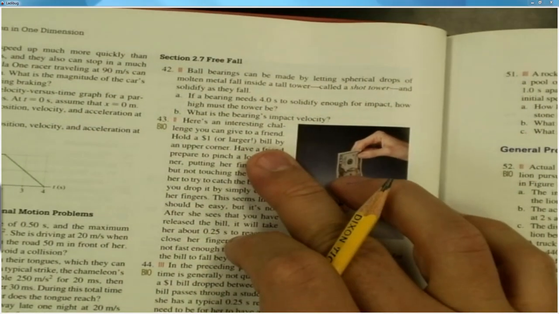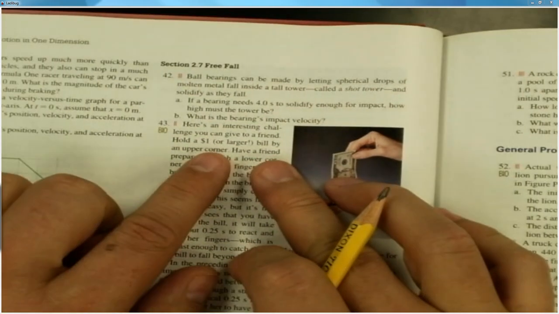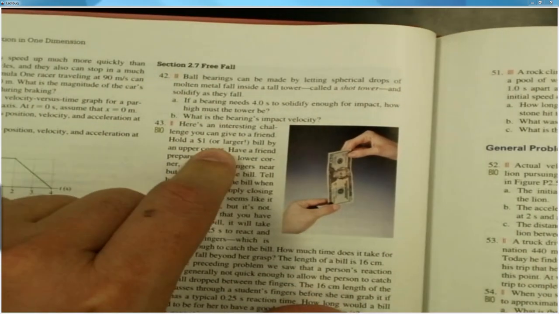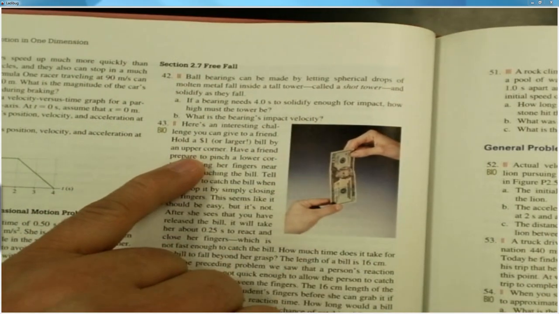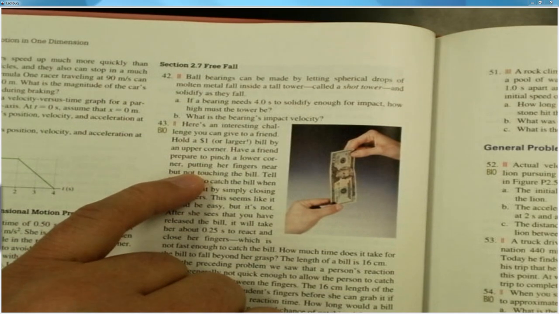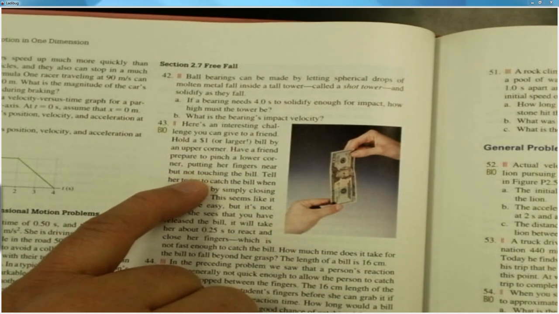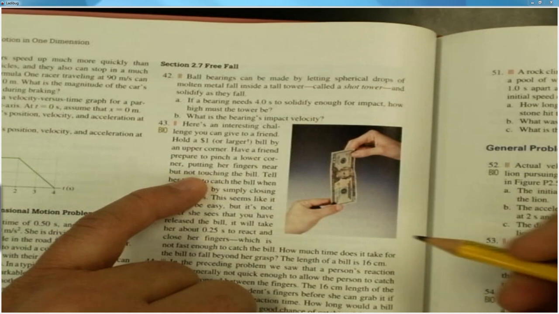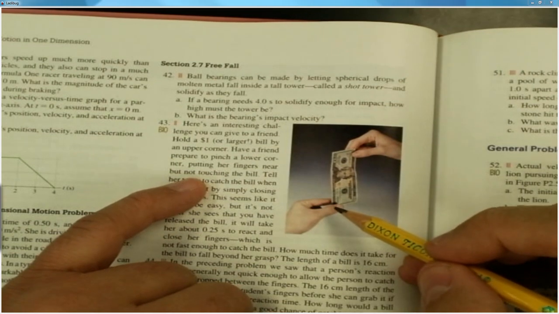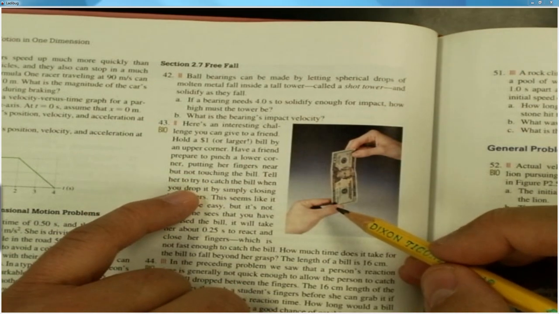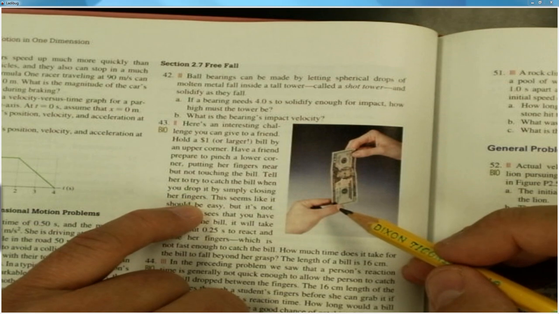Number 43, here is an interesting challenge you can give a friend. Hold a $1 or larger bill by the upper corner. Have a friend prepare to pinch a lower corner, putting her fingers near but not touching the bill. So the other kid has their fingers right here. Tell her to try to catch the bill when you drop it by simply closing her fingers.